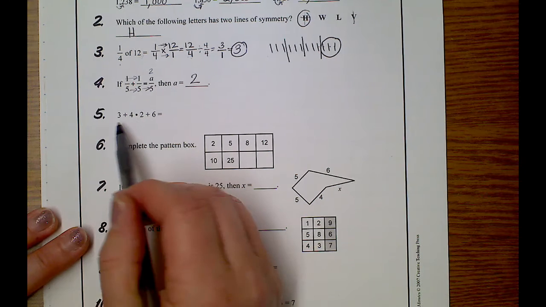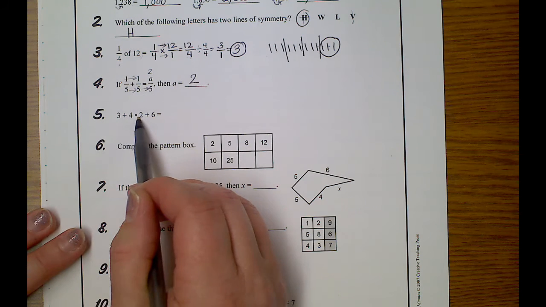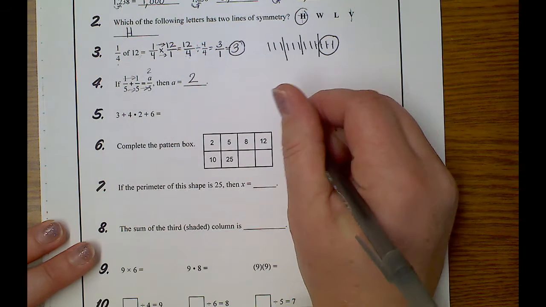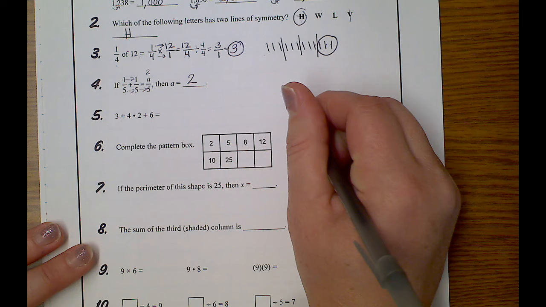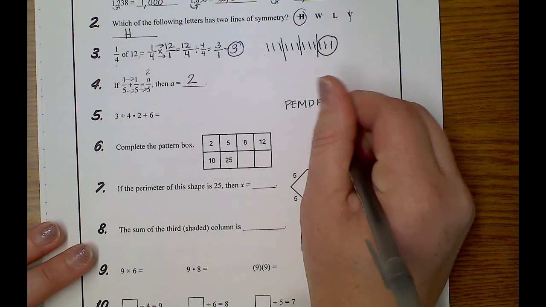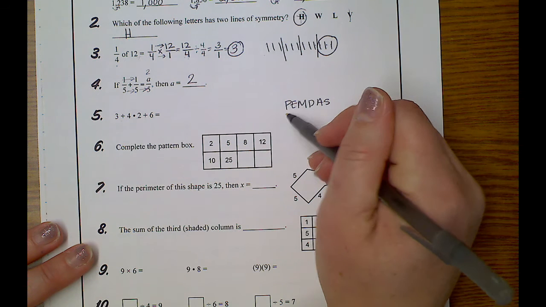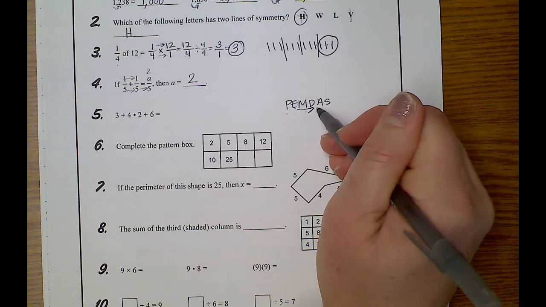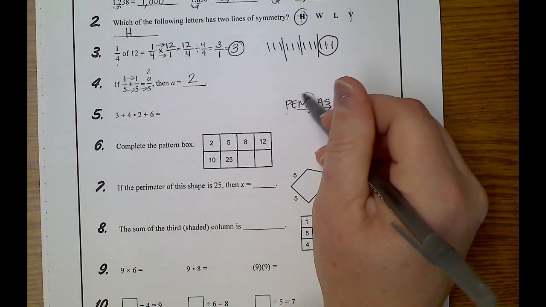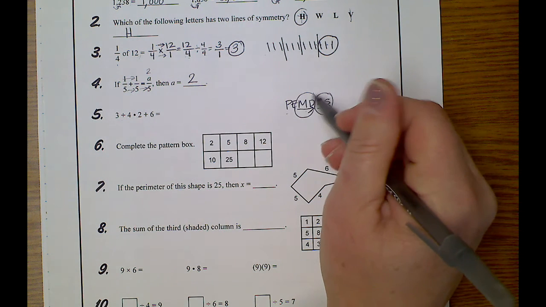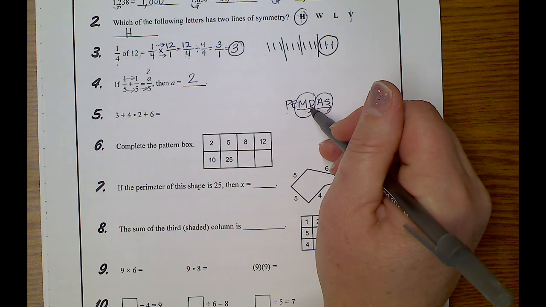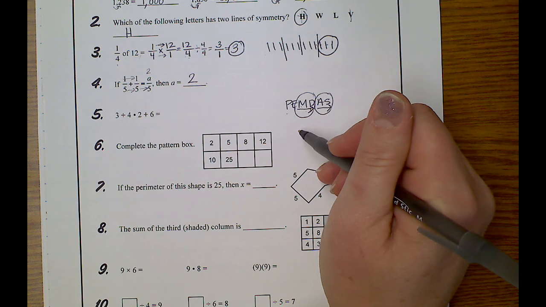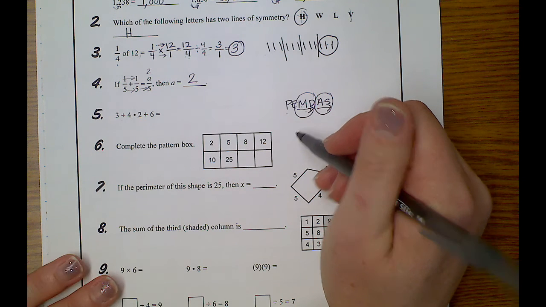Next, 3 plus 4 times 2 plus 6. So you have to remember PEMDAS, which means parentheses, exponents, multiply, divide from left to right, add and subtract from left to right. So you actually have to do these ones together. This is multiply or divide, not multiply then divide. You multiply and divide from left to right.